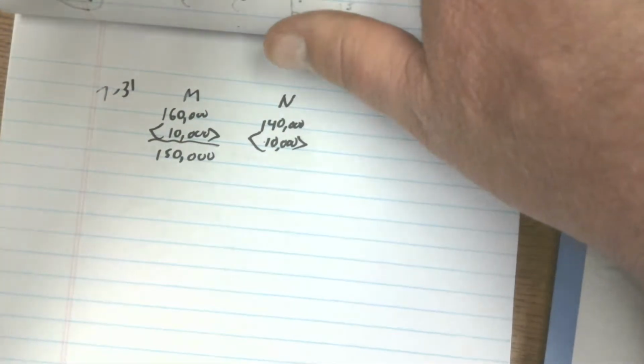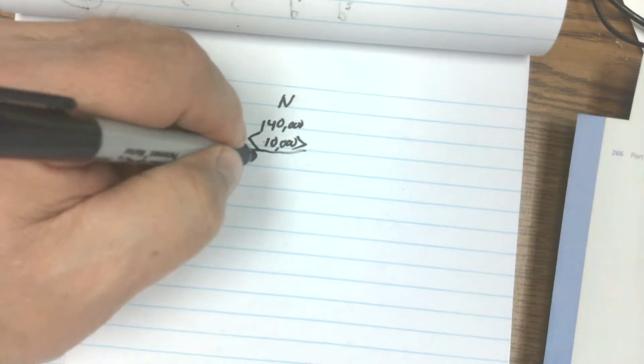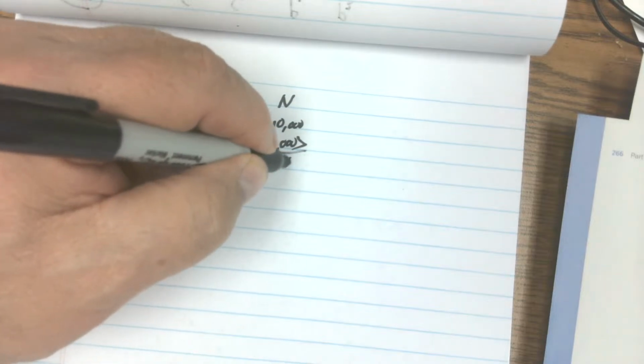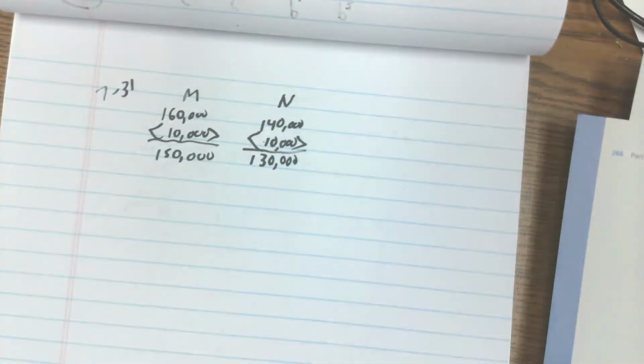Should put a bracket there. Whoops, not showing up. There we go. And that's going to equal 130,000 net realizable value for N.